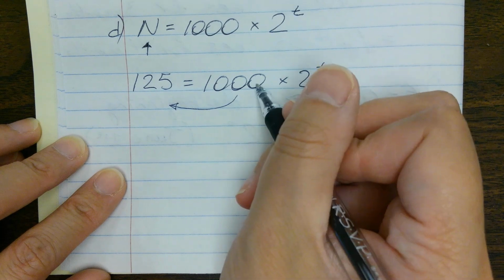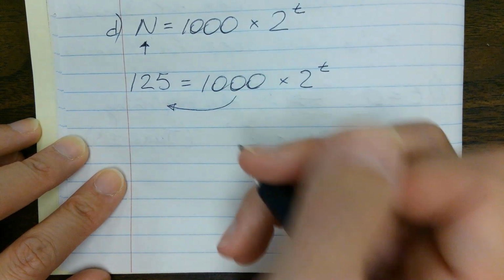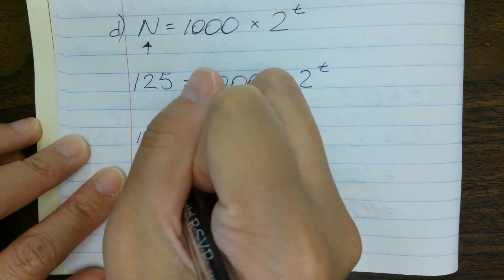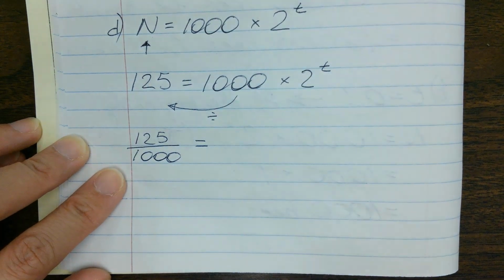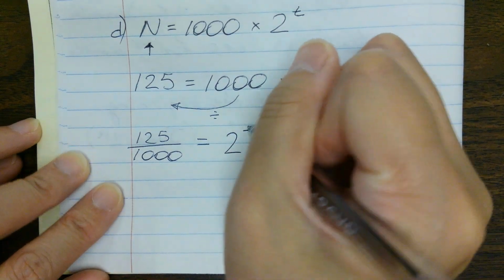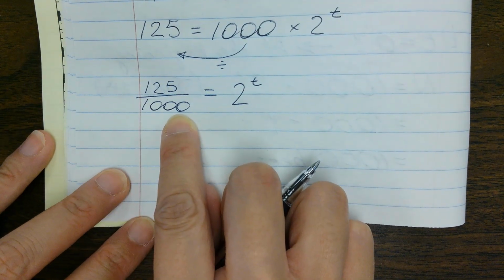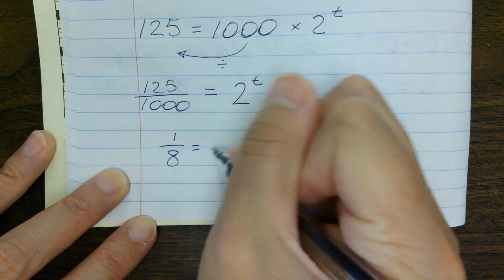Since this is 1,000 times this, what's the opposite? Divide, yeah. So 125 divided by 1,000. We do the opposite whenever we move something to the other side. We're like undoing it. 125 over 1,000. I can reduce this. When I reduce this is 1 over 8.